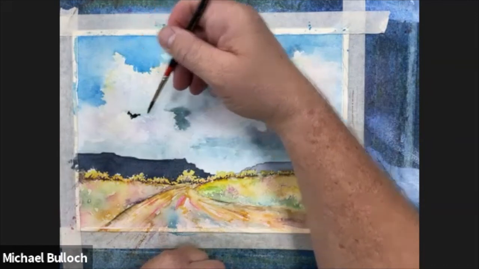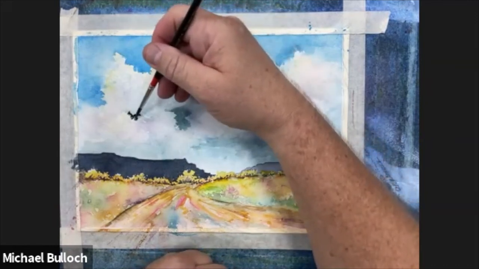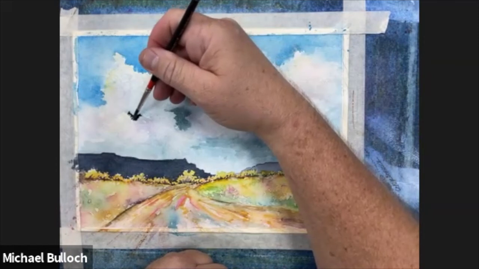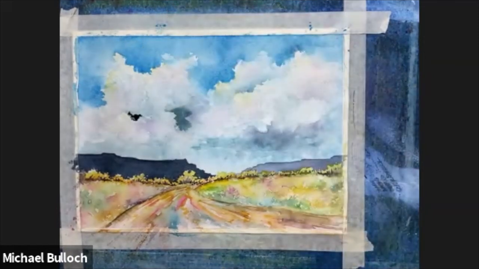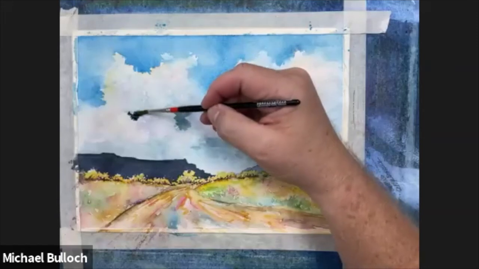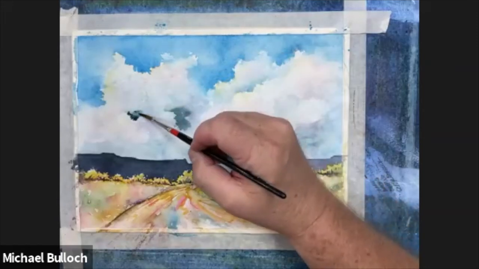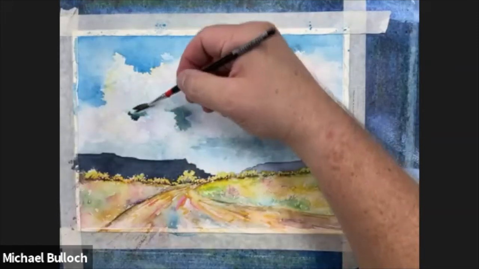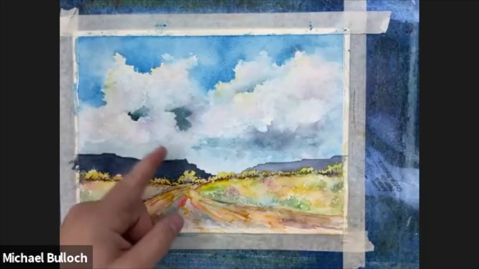I'm sure it's the knowledge part. Well, there's a certain amount of luck sometimes. So I've got that pretty dark right there. I obviously don't want it that dark, but I just want to build up that shape a little bit and start defining that.